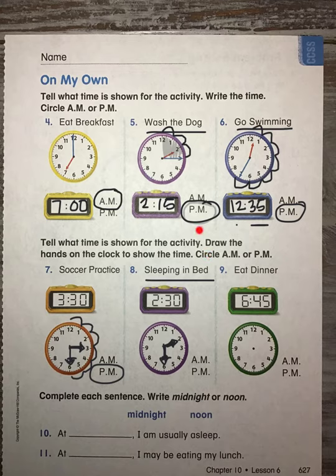Okay, remember, let's look at number 5. Remember we were washing the dog at 2:15 p.m.? So what might we be doing at 2:30 a.m., right? We might be sleeping at 2:30 a.m.